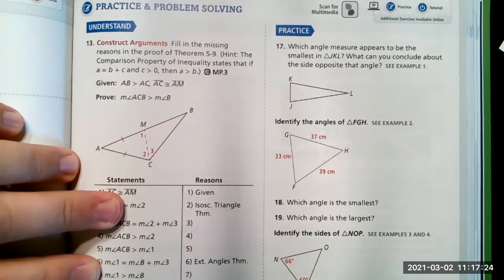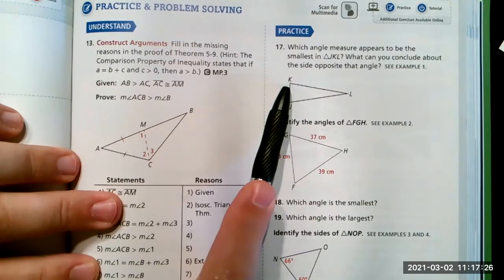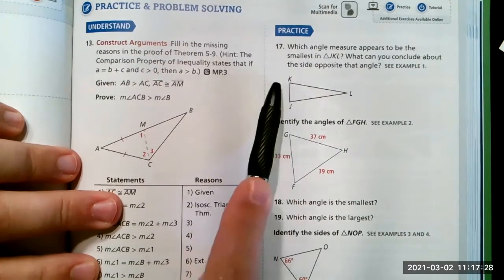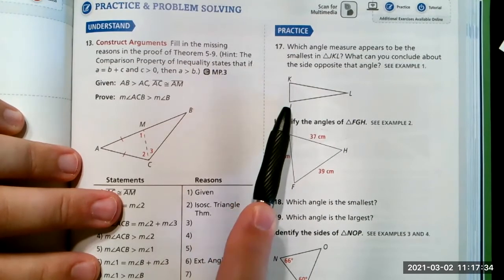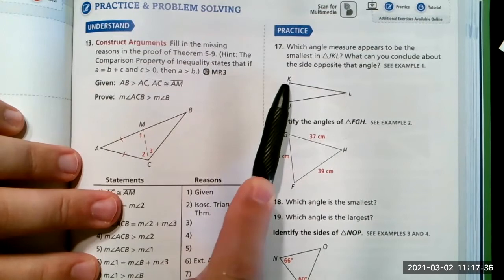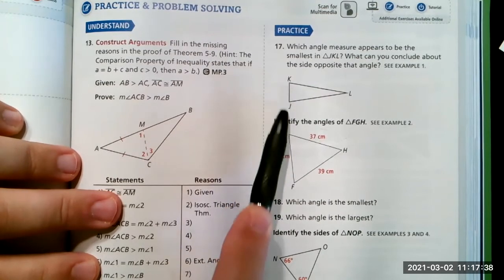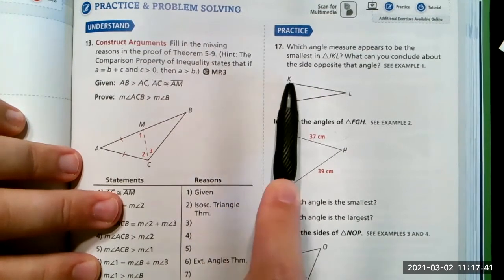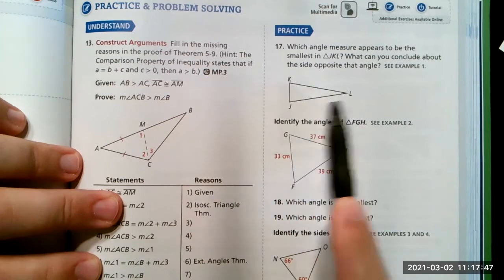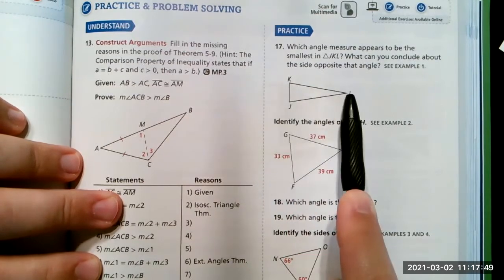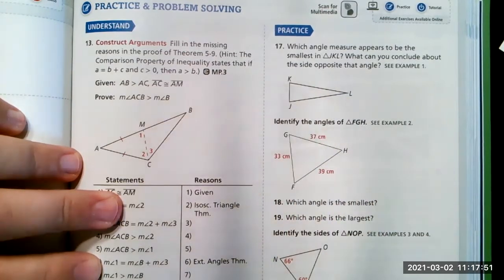If that's not the case, let's say angle K was the larger of the three. Say this was like 60, and this was 59. I'm just making something up. If angle K was just a little bit larger than angle J, then the side opposite angle K would have to be the longer side. So JL would have to be the longer side.